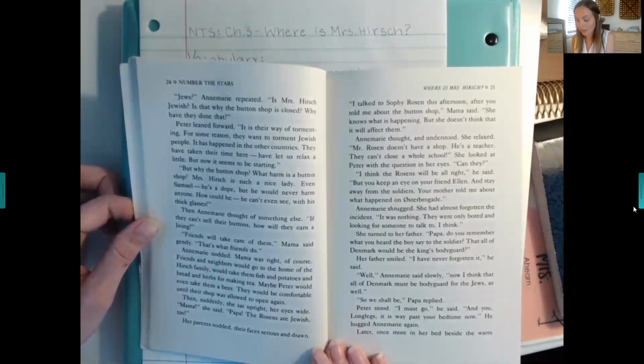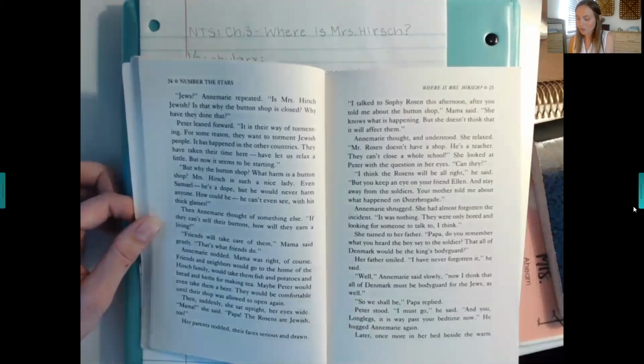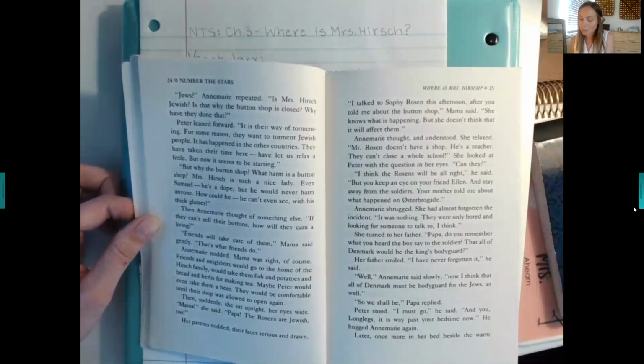"Friends will take care of them," Mama said gently. "That's what friends do." Anne-Marie nodded. Mama was right, of course. Friends and neighbors would go to the home of the Hirsch family, would take them fish and potatoes and bread and herbs for making tea. Maybe Peter would even take them a beer. They would be comfortable until their shop was allowed to open again.